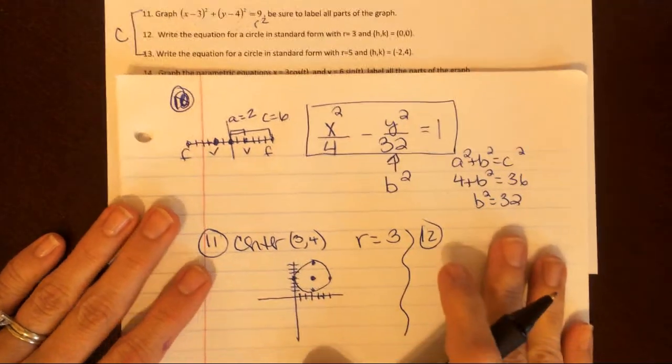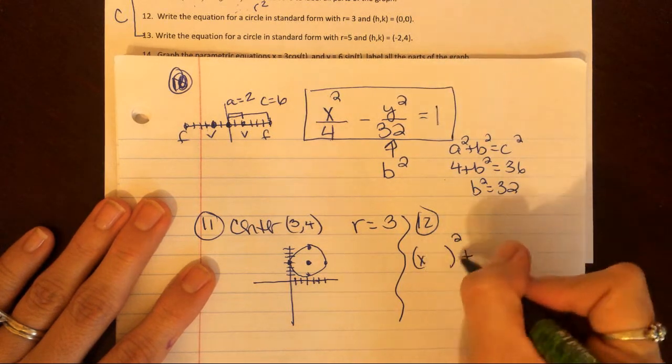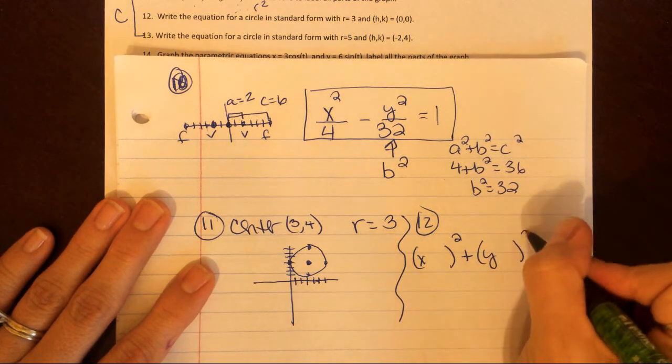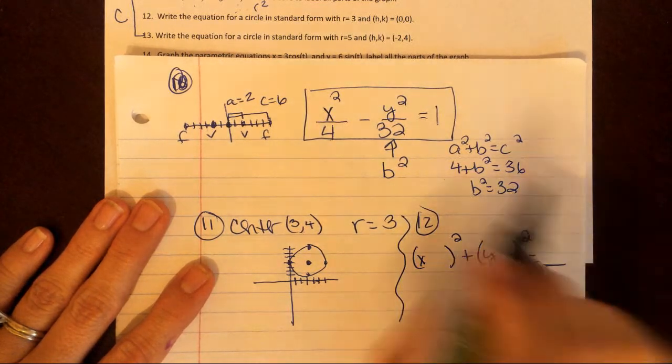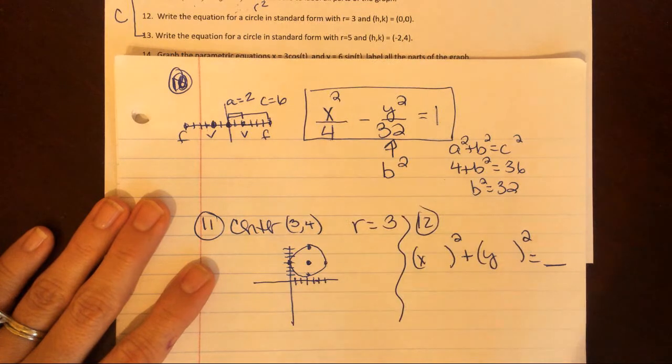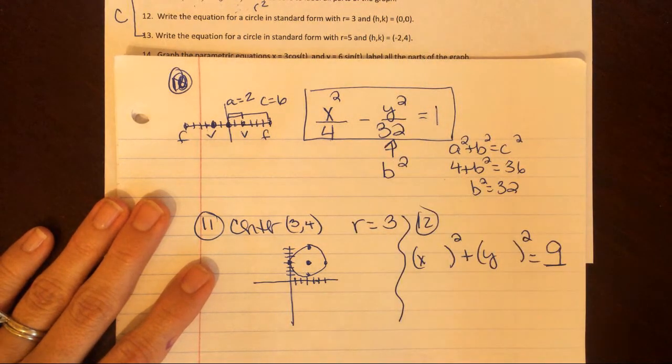to write the equation. So anytime you write the equation in standard form, it's always going to be x something squared, y something squared, equals, and this number right here will always be the r squared. Well, they told me in number 12 that r was 3. 3 squared is 9. They told me my center was at (0, 0).